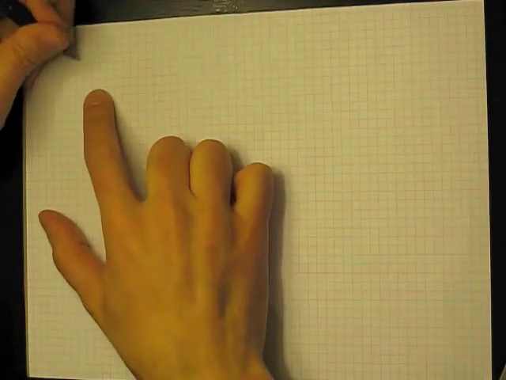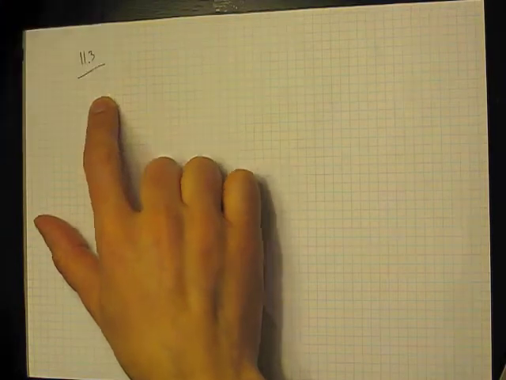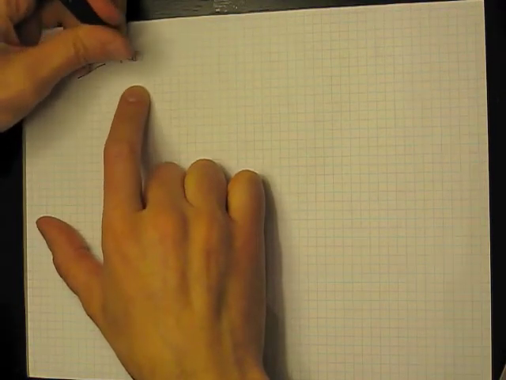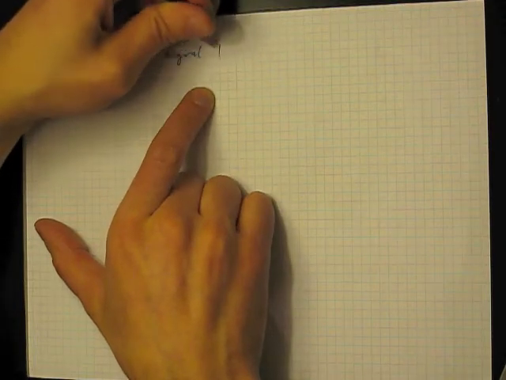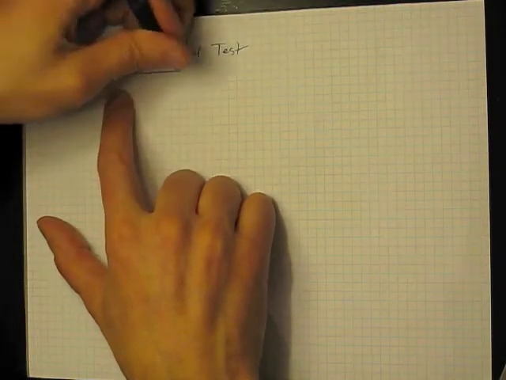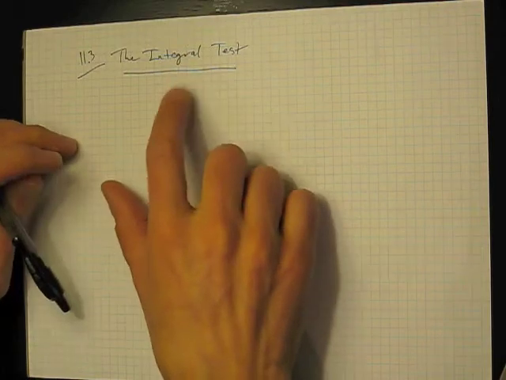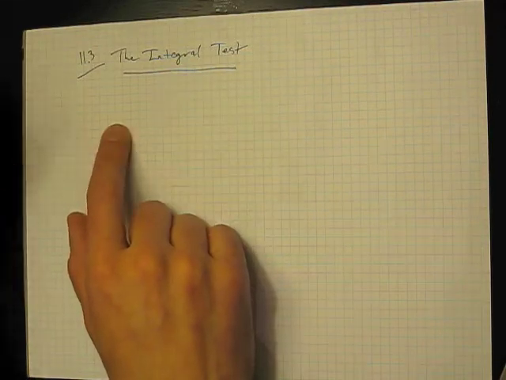As long as we're continuing to make progress here, let's go forward with 11.3. This is about something called the integral test. We're not going to spend much time with the integral test, but we will use the integral test for a fundamental result.